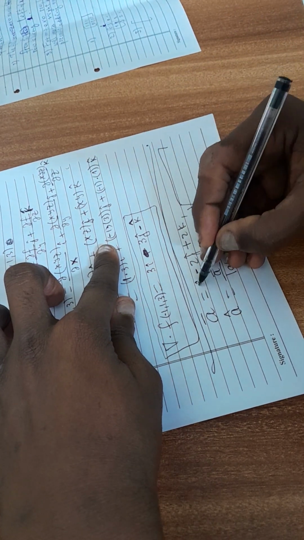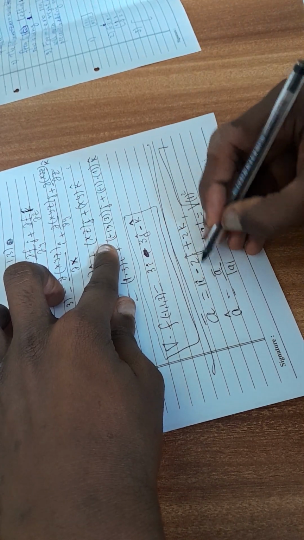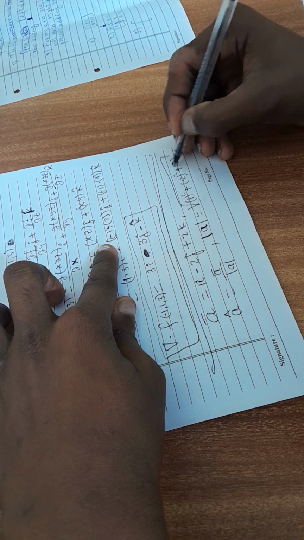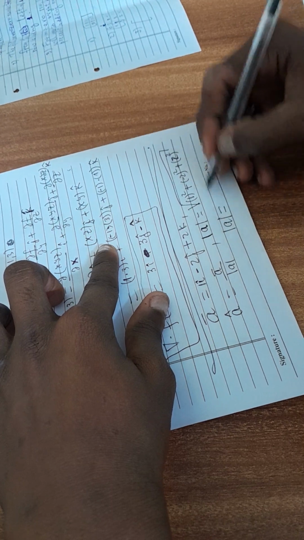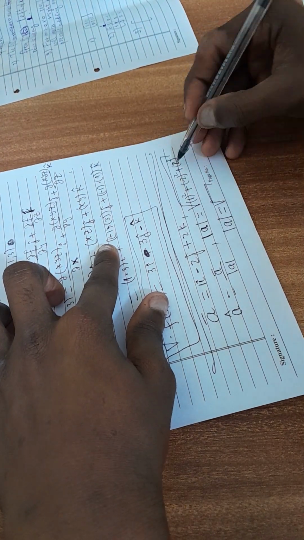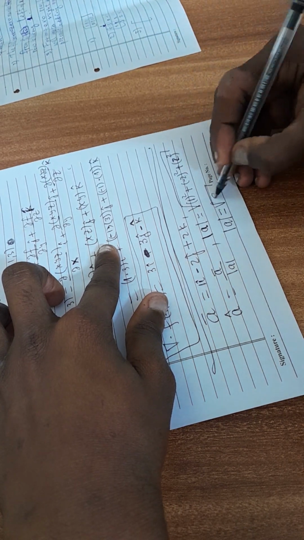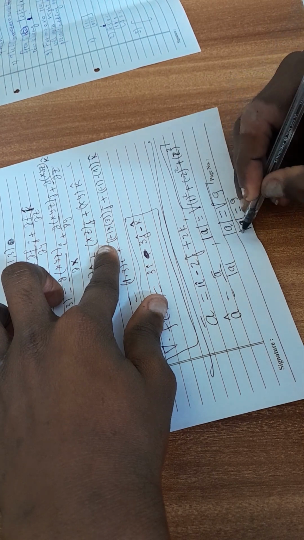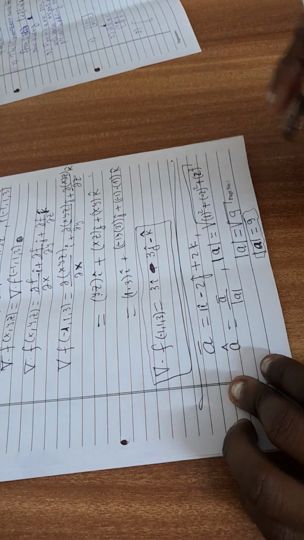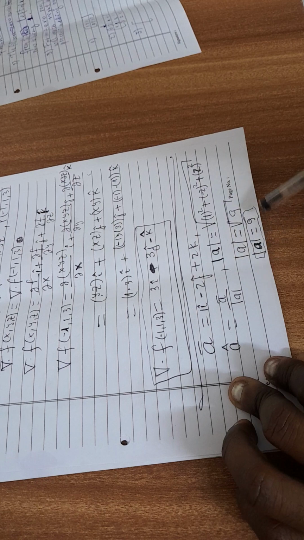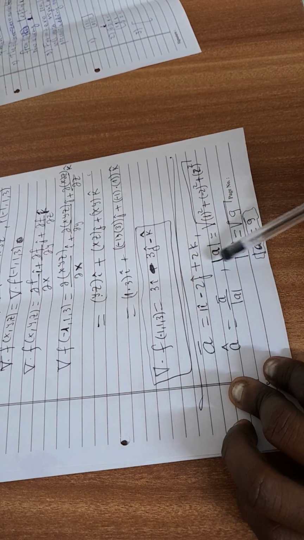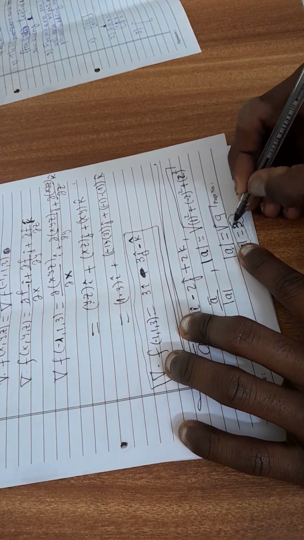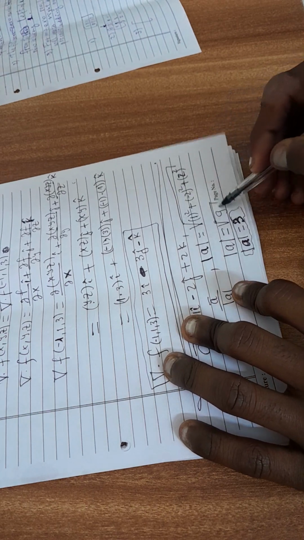Take the coefficient of this direction: here it is 1 squared, then 2 squared, and plus 2 squared. Just compute this one: 1, 4, and 4 make 9. So the magnitude will be root 9, which is 3, because root 9 is 3.